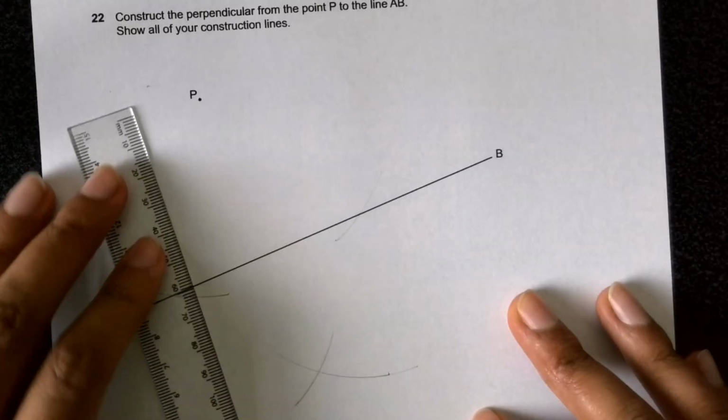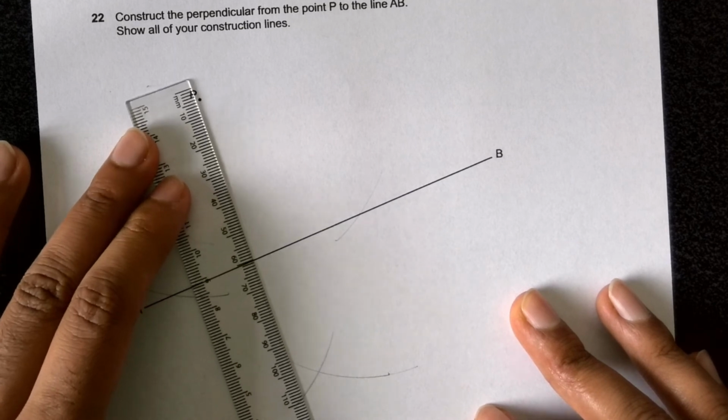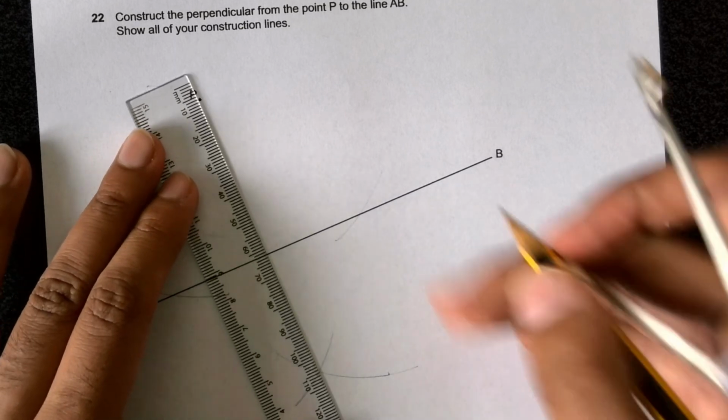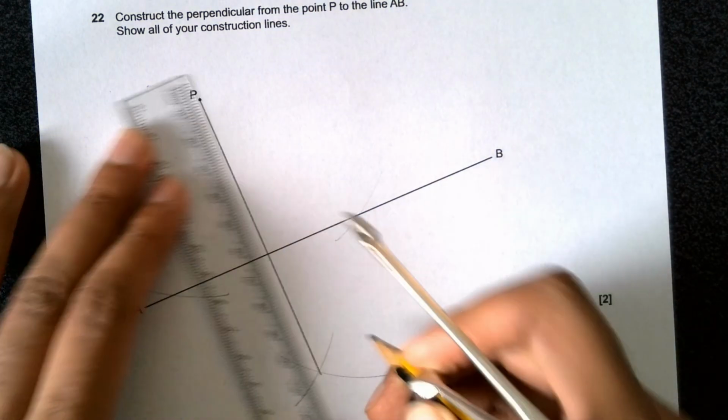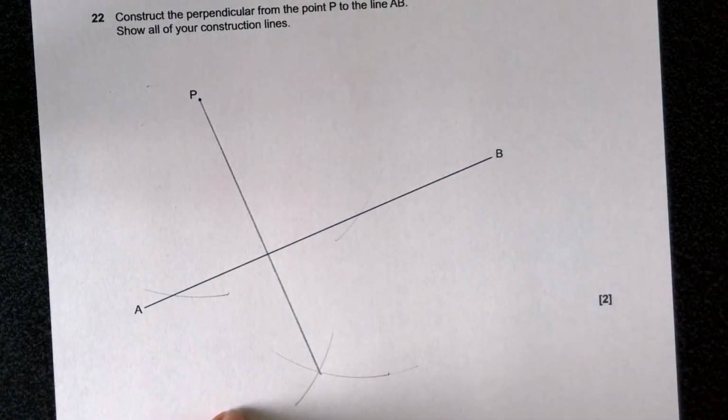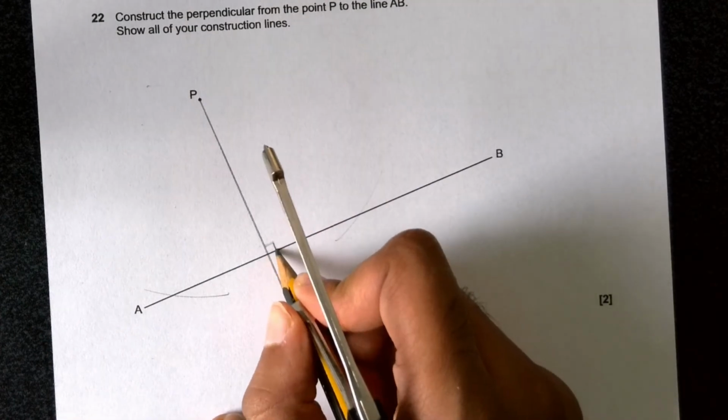So if we join those up with a straight line, you can see here we've got the perpendicular from the point P to the line AB, and here we have 90 degrees.